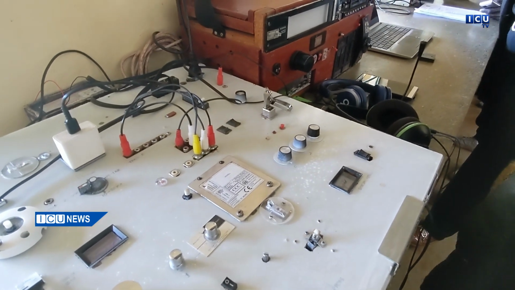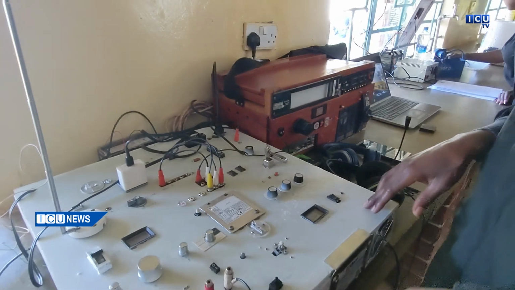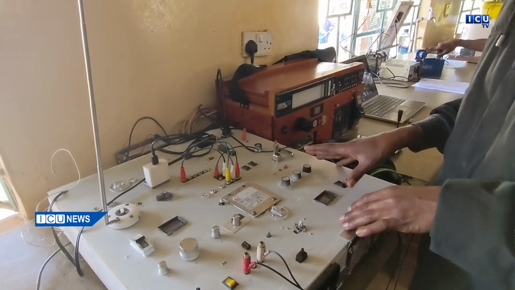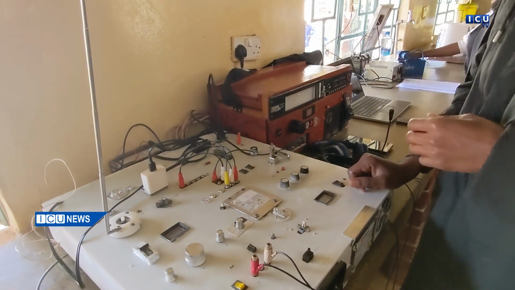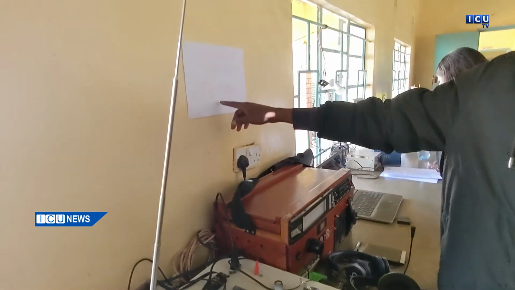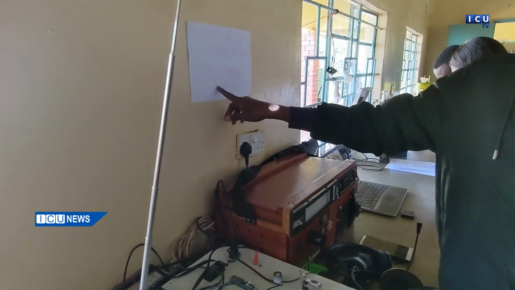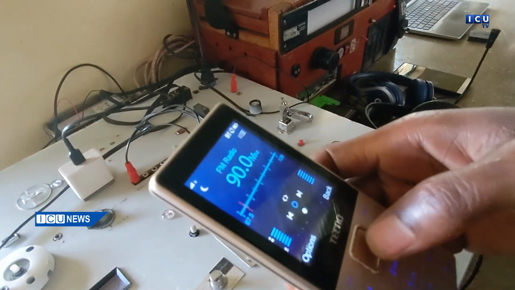Regulating the temperature inside. When switching on, first thing, since we are using a battery, a lot of components will be off. Only a few gadgets will be working. So the first step, you need to go to 90.0 on the radio.